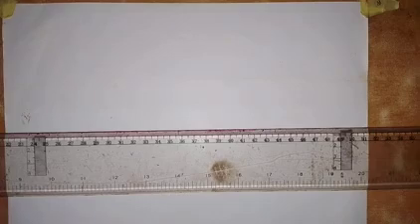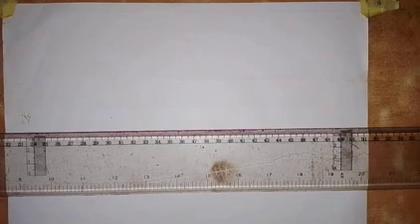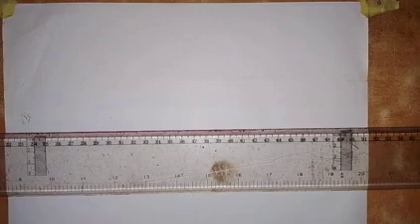Channel, and here I'm going to show you how you can construct an ellipse using the force center method, when you are given the major axis and the distance between the two foci. For the major axis, we are going to use 120 millimeters, and the distance between the two foci is 90 millimeters. Let's go and see how this construction can be done.